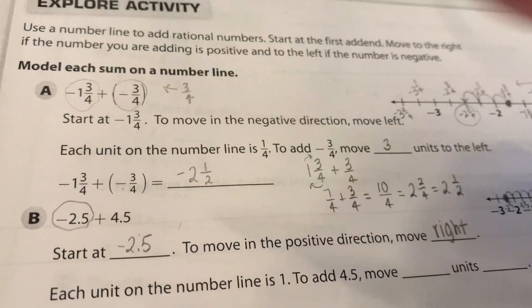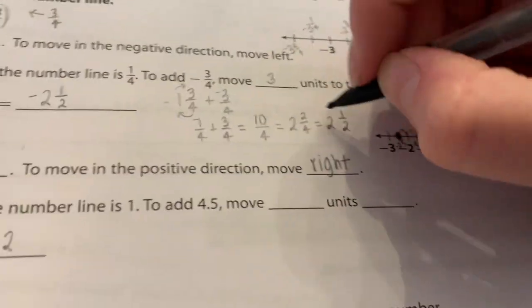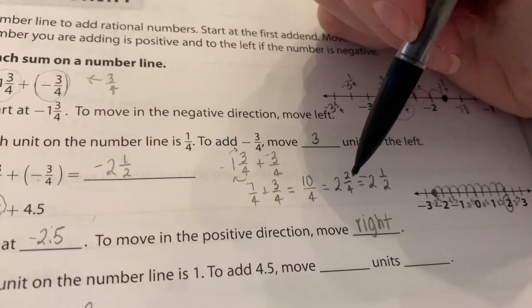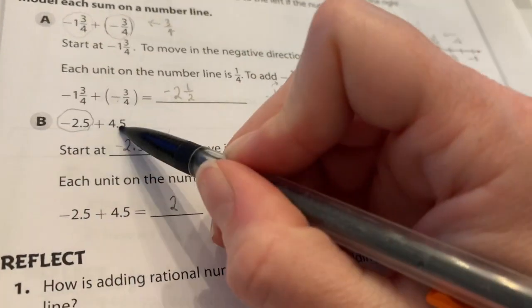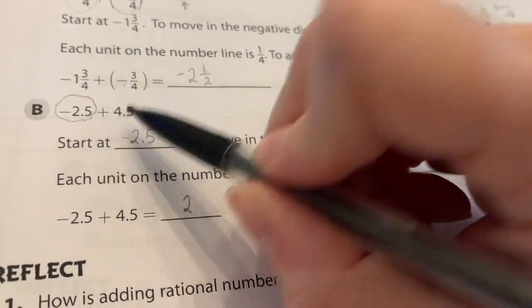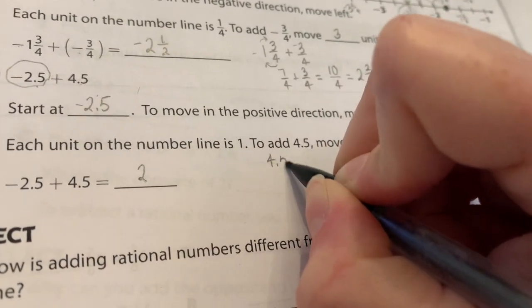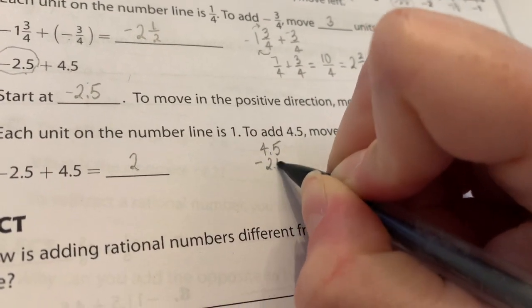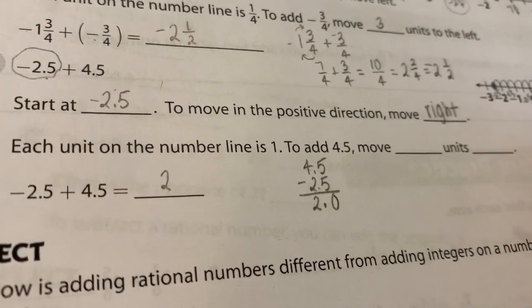And we said same signs, add and keep the sign. Since they were both negative, your answer would be negative. You would get the same thing. Same thing goes here. This is different signs, subtract and take the bigger sign, right? So 4 1/2 is the bigger sign, so my answer would be positive. I would do 4.5 minus 2.5, and I would get 2.